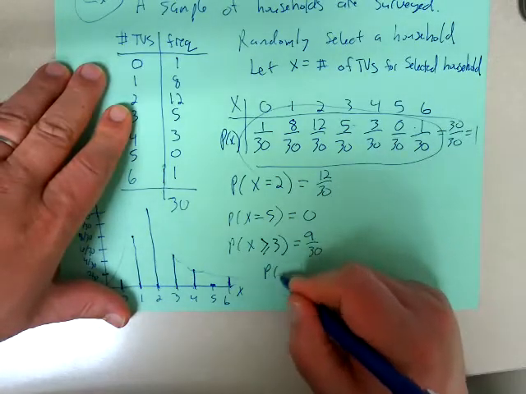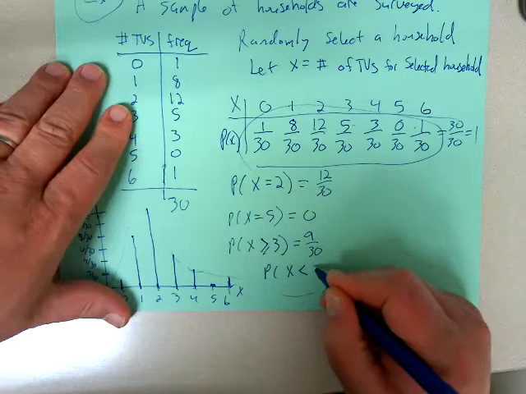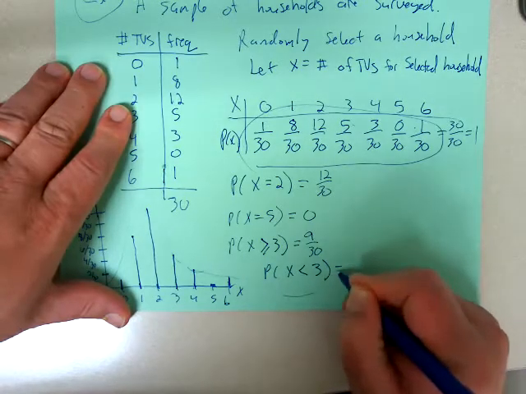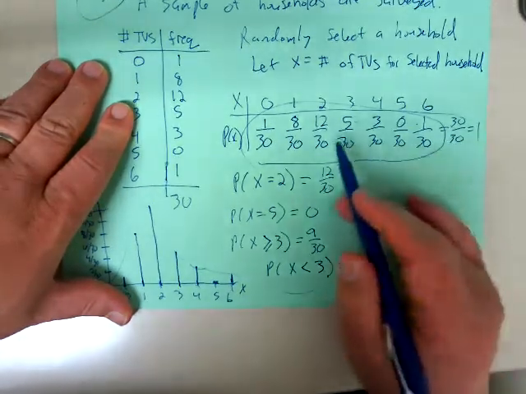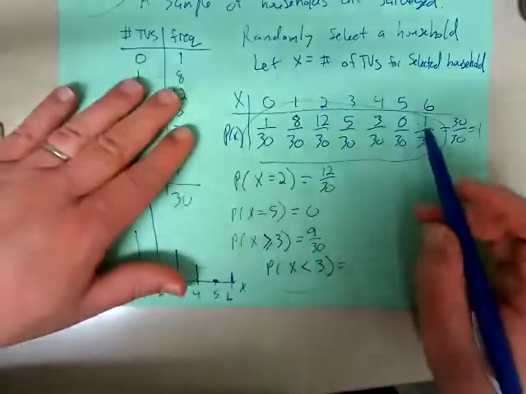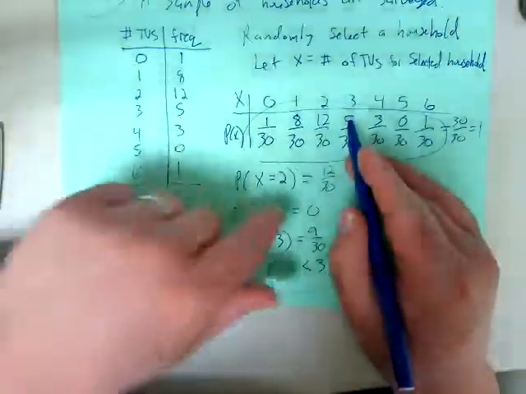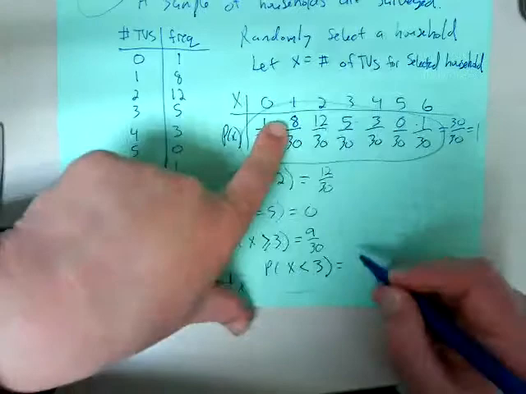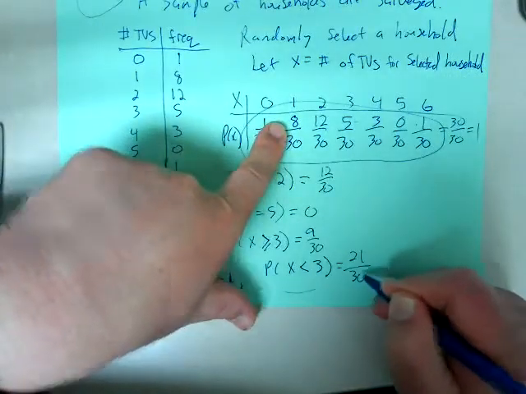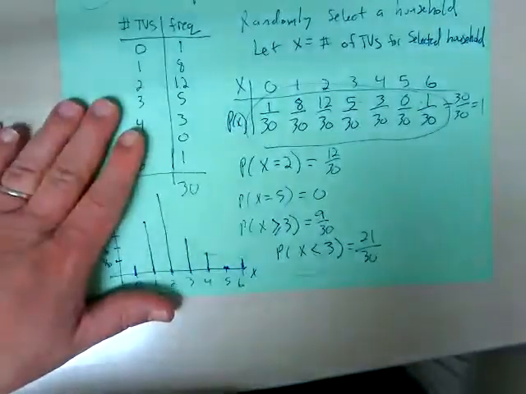Or I could do the probability that x is strictly less than 3. Strictly less would be 0, 1, and 2. So that would be 21 over 30. And so there's all kinds of possibilities.